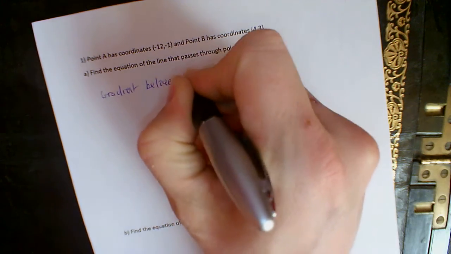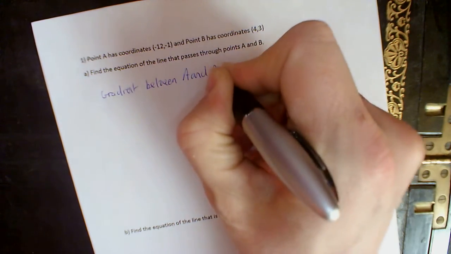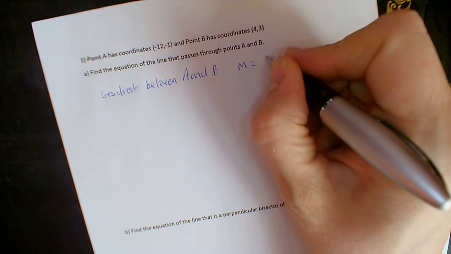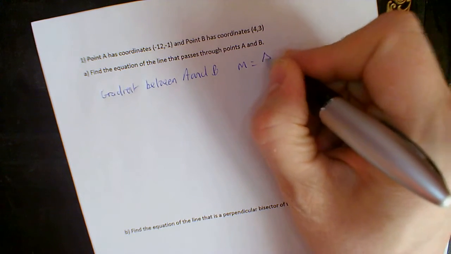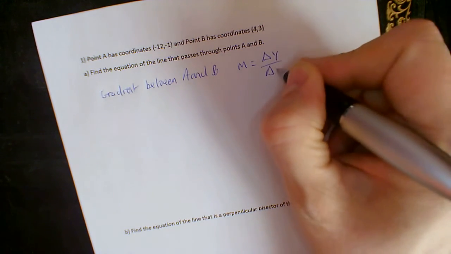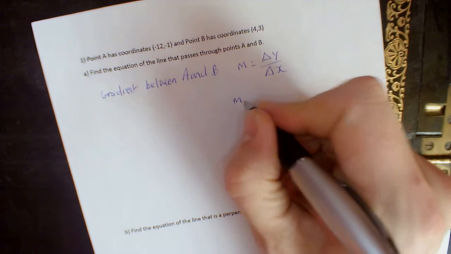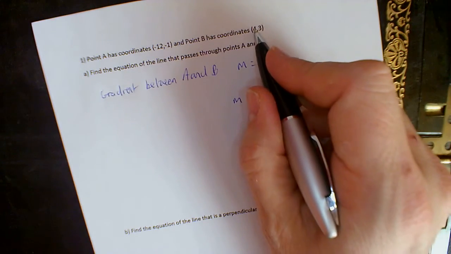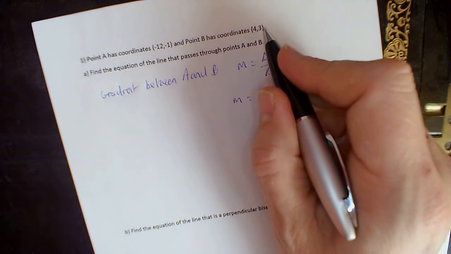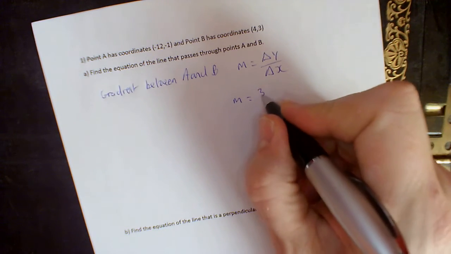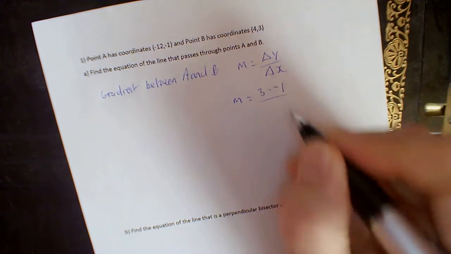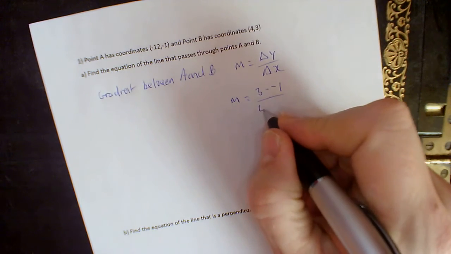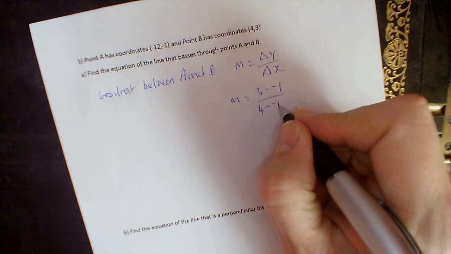between A and B, and remember that the gradient, we'll call it M, is the change in y over the change in x. So M equals, let's do this one minus this one, change in y: 3 take away negative 1, over 4 take away negative 12.